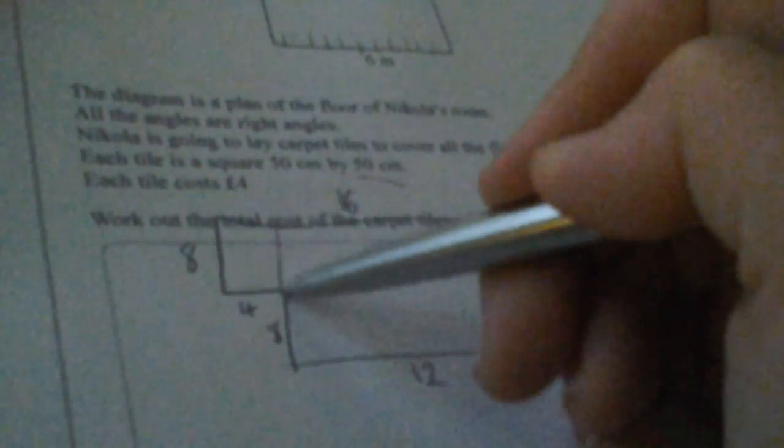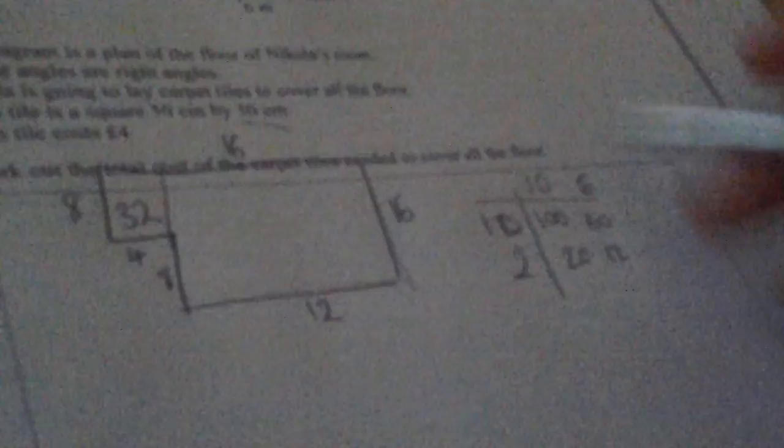So if we think about each little bit then, this box is 8 by 4, so that's 32 tiles. And this box is 12 by 16. So you're going to have to work out 12 times 16. However you do that, I'll use the grid method. So 12 times 16: 100, 60, 20, 12. Add it up, that's 192. So the total number of tiles is 192 plus 32, which is 224 tiles.